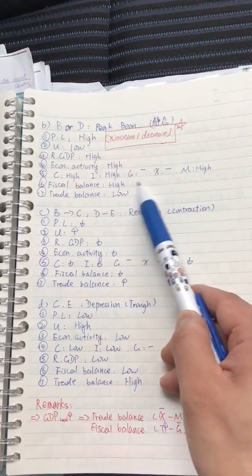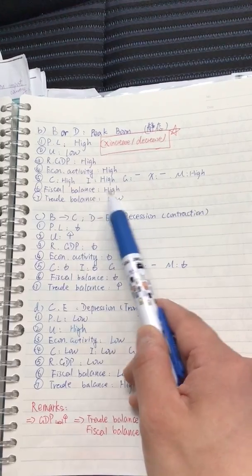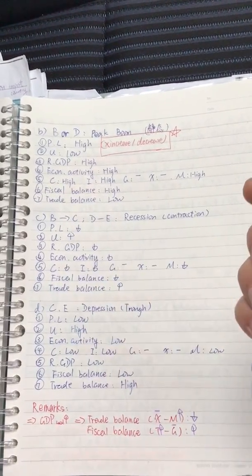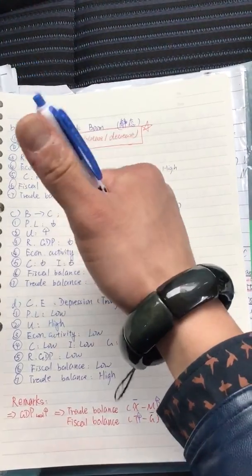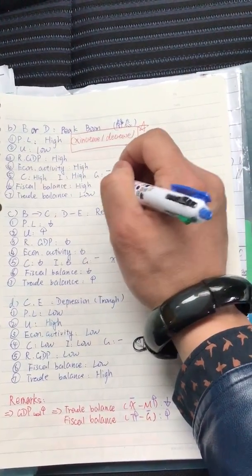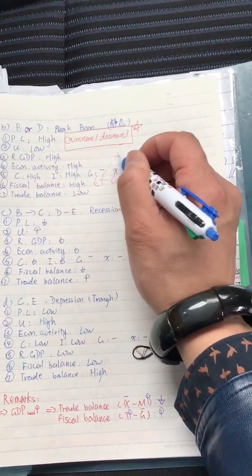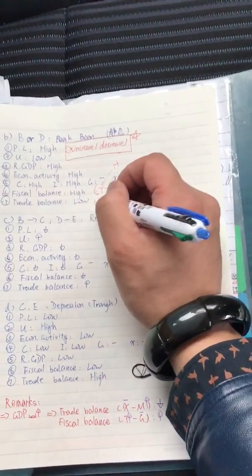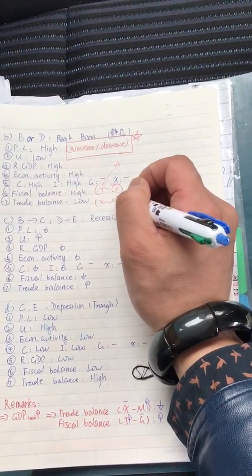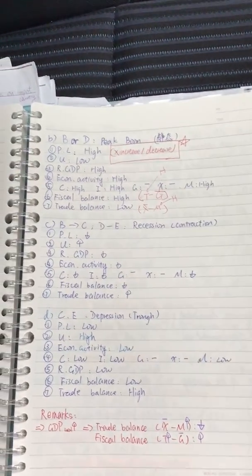So there will be high imports, fiscal balance high, trade balance low. Why is fiscal balance high? Because it is equal to T minus G. So T is high, and G is no change. And why is trade balance low? X minus M. M is high, and X is no change, as it is not affected by the local GDP.